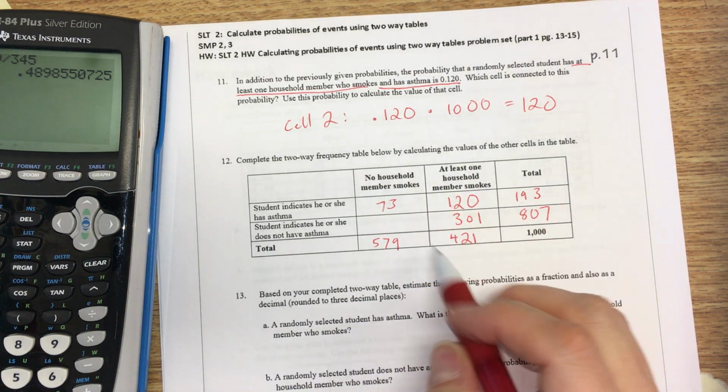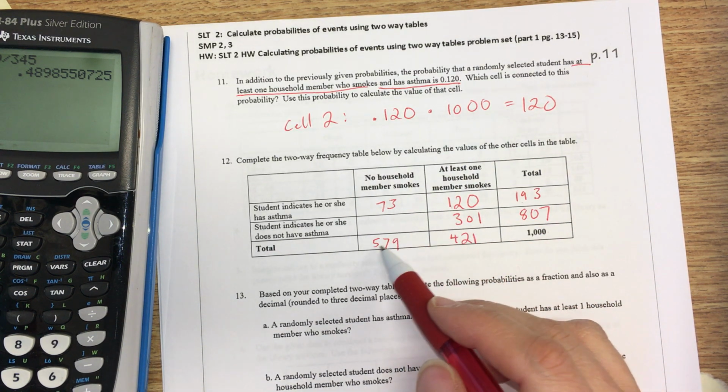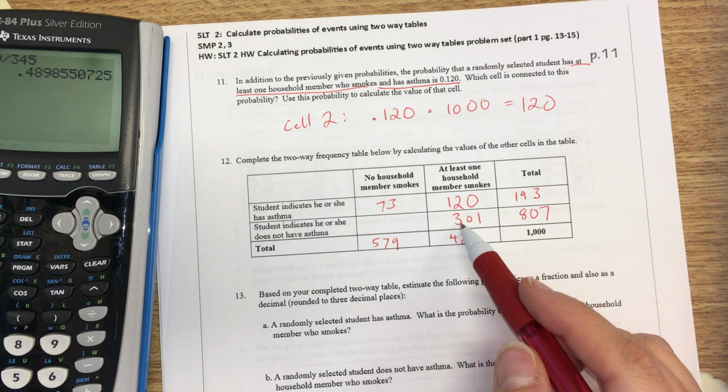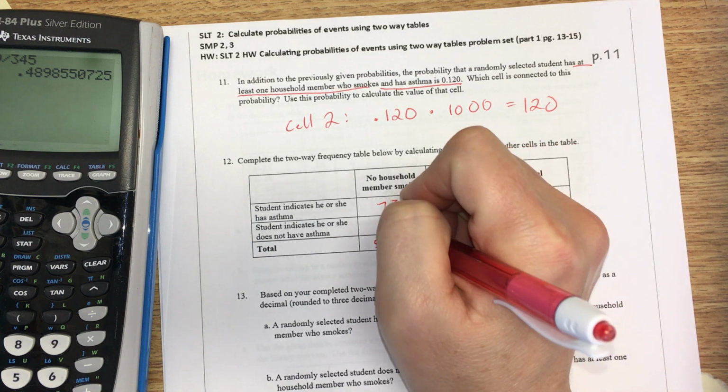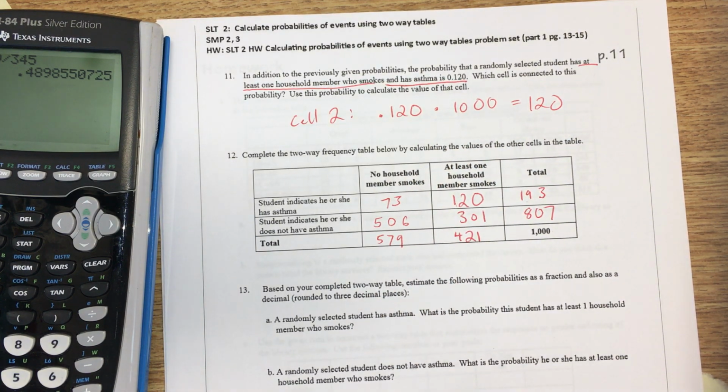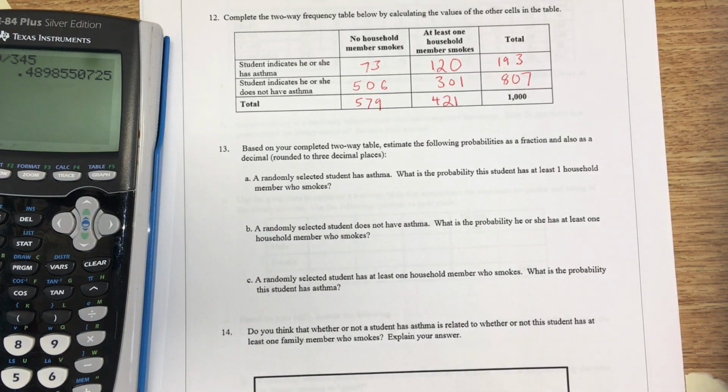And then this one, you have a choice. You can subtract one of two ways. You can do 579 minus 73. You can do 807 minus 301, whatever you like. Either way, you are going to get 506. And this is the table that we are now going to use to calculate some probabilities.